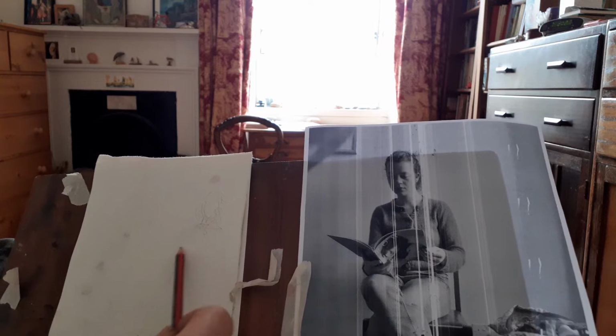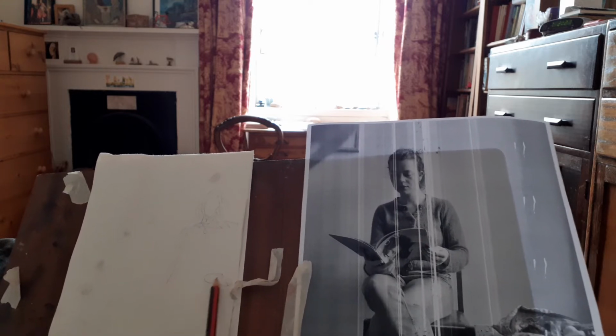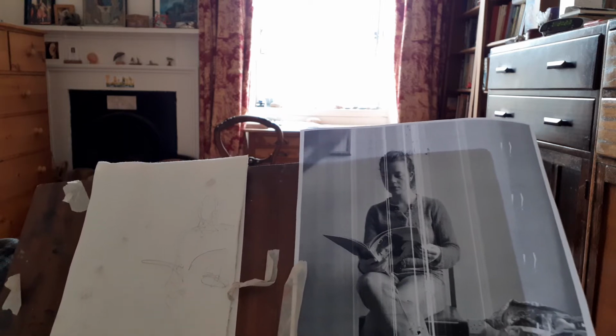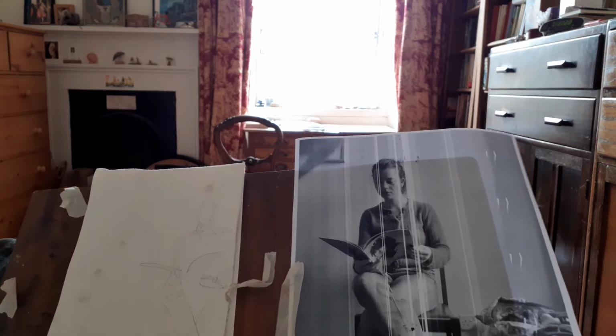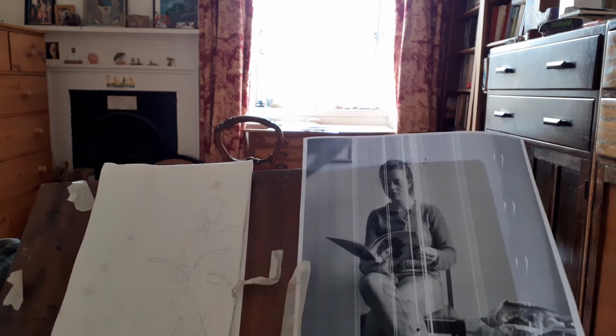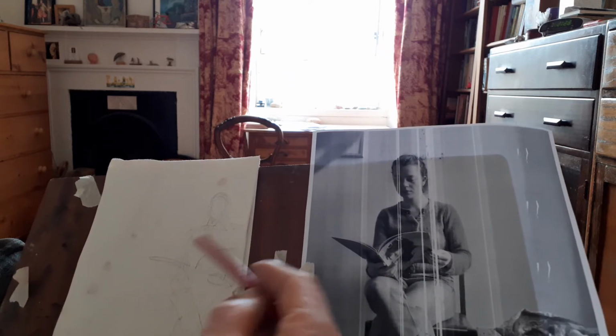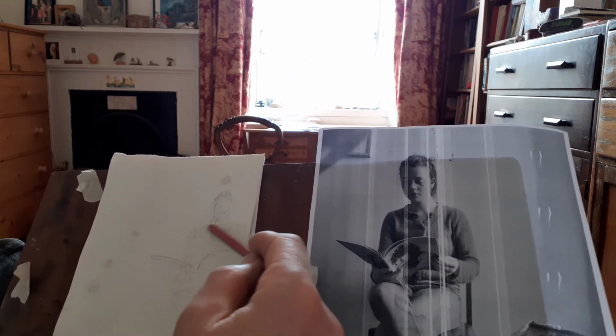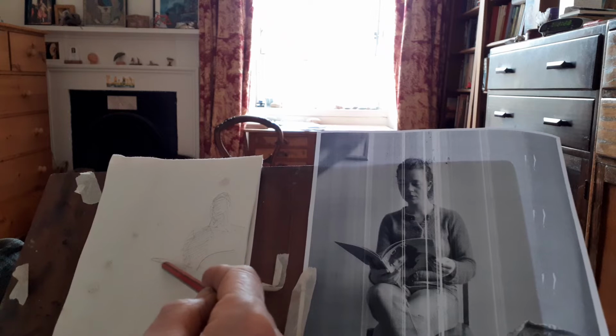So don't press too hard with the pencil. Again, I would start with Iris and her magazine. We'll start with some lines. If you want to make her a little bit stronger, you could, eyes half closed, you could shade in some tone.